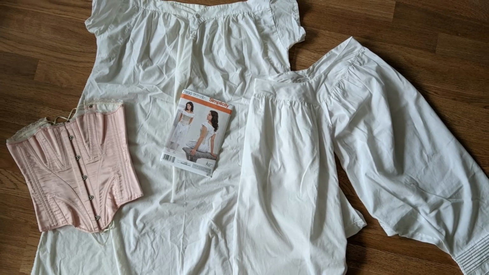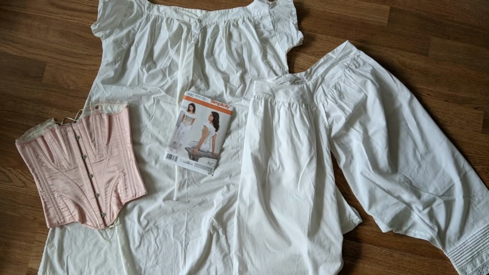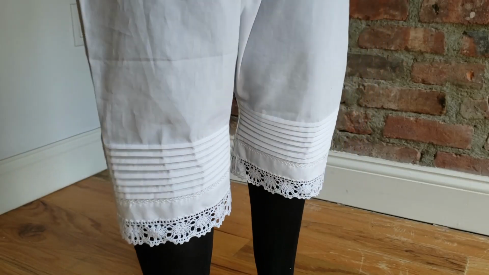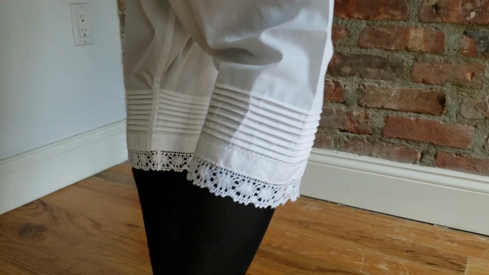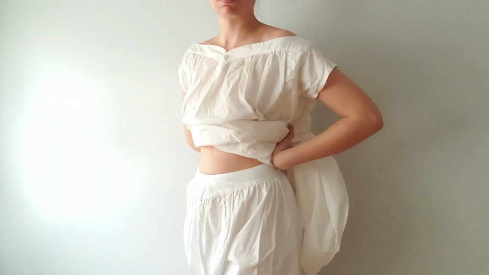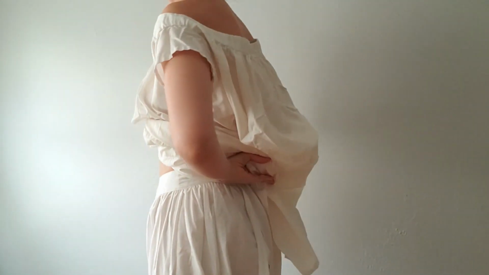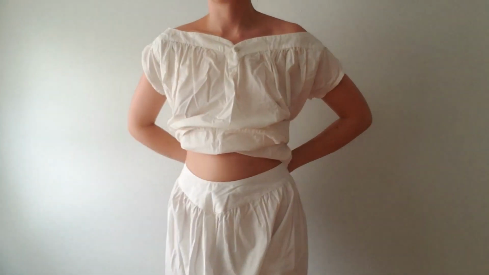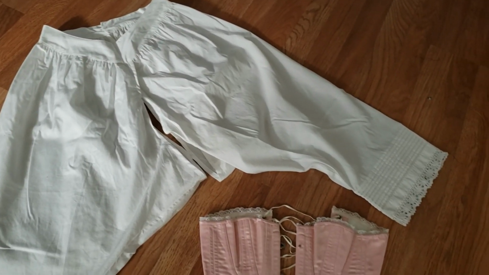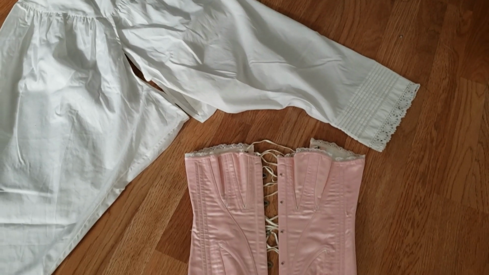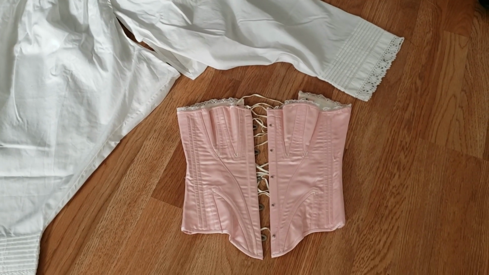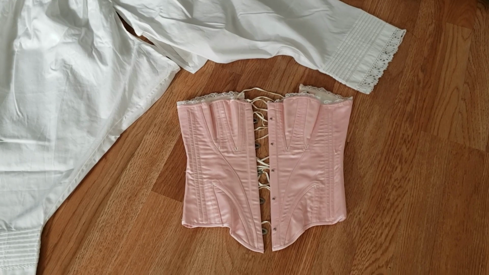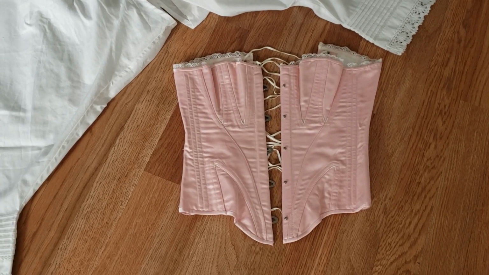This pattern is, however, a bit complex, with a lot of techniques that may be unfamiliar to a new historical sewist. I recommend building your skills by making the drawers first. You can follow my video tutorial on those for step-by-step instructions. Then making the chemise, for which I've also created a tutorial video, and then sewing up the corset. Let me know if you'd like a video tutorial for the corset as well in the comments below.